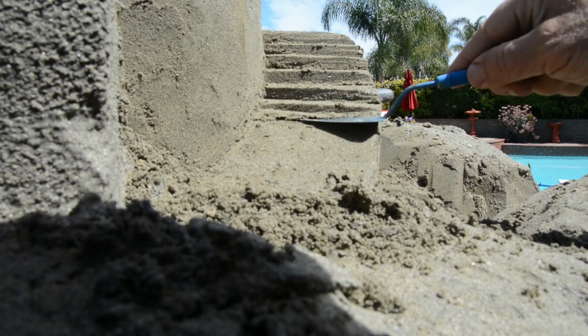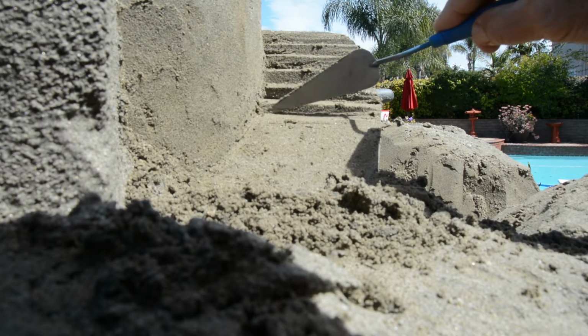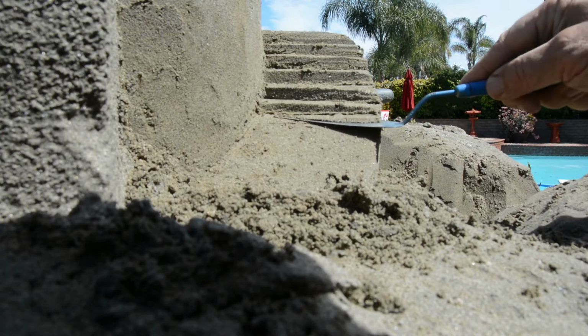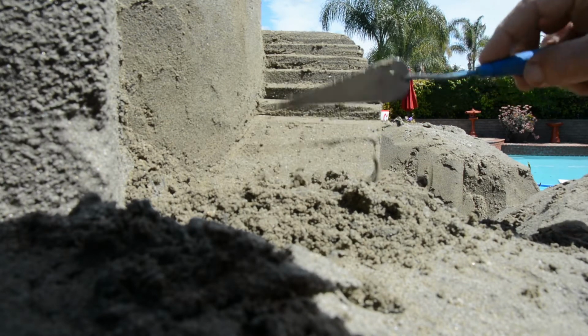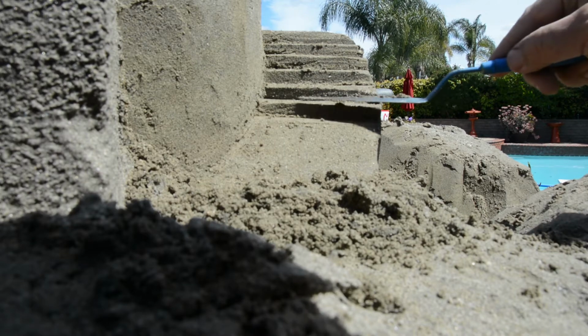I think it's kind of fun to see the sand get broken away. Up close.